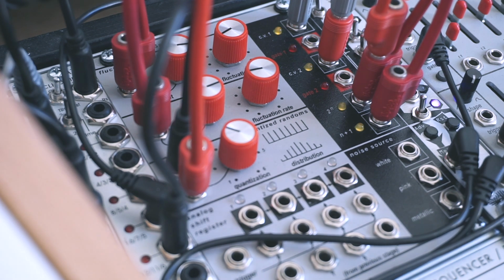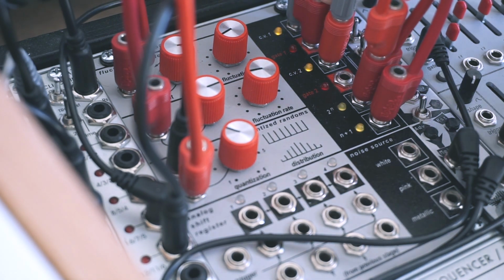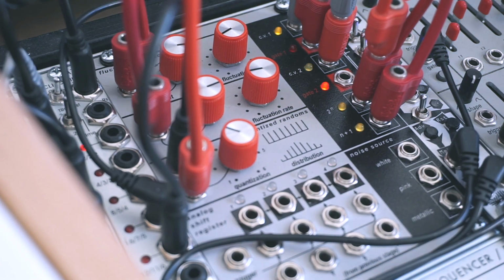So all this interaction creates these beautiful wobbles and craziness. And what if we were trying to send a Morse code to anybody out there, sending a gate into the resonance of the filter rate?